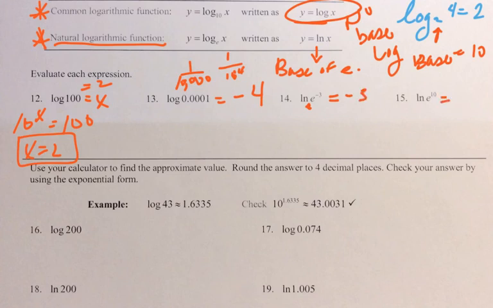And this one right here, natural log of e to the 10, e to the x, what we're trying to find, equals e to the 10th. So that means that my x has to be equal to that 10. So evaluated, we get 10.